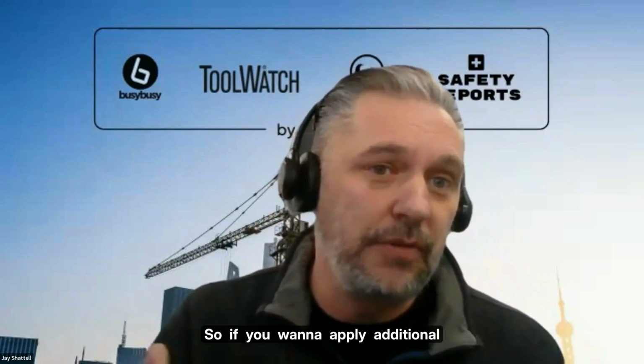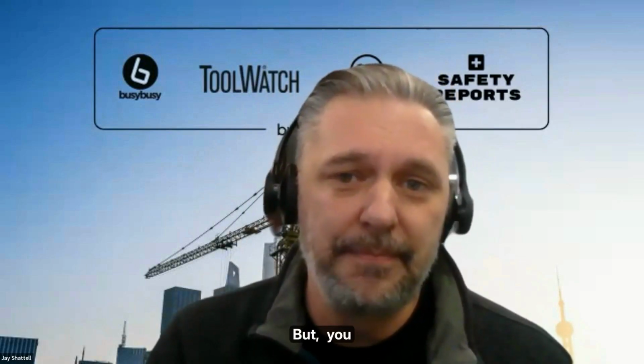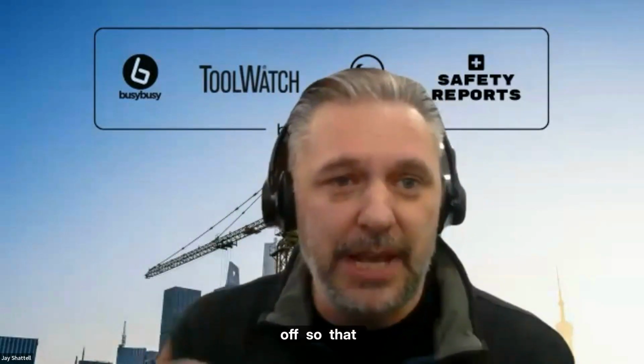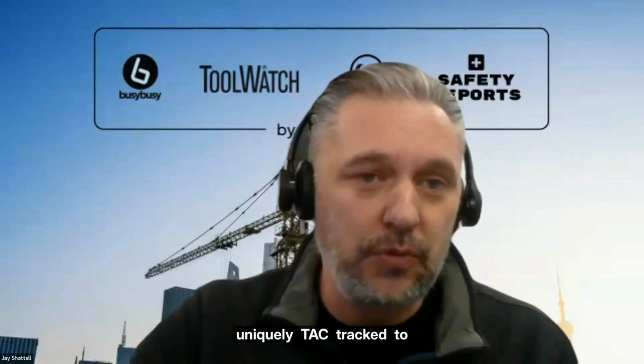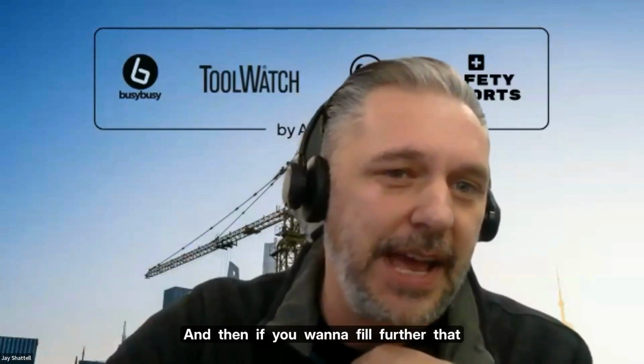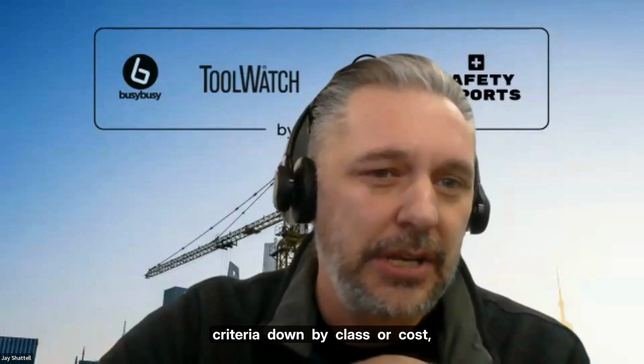So if you want to apply additional filters or expand upon it, we don't support those changes, but we'll hand it off so that it's filtered to show uniquely tracked tools. And then if you want to further narrow that criteria down by class or cost, you can do that.